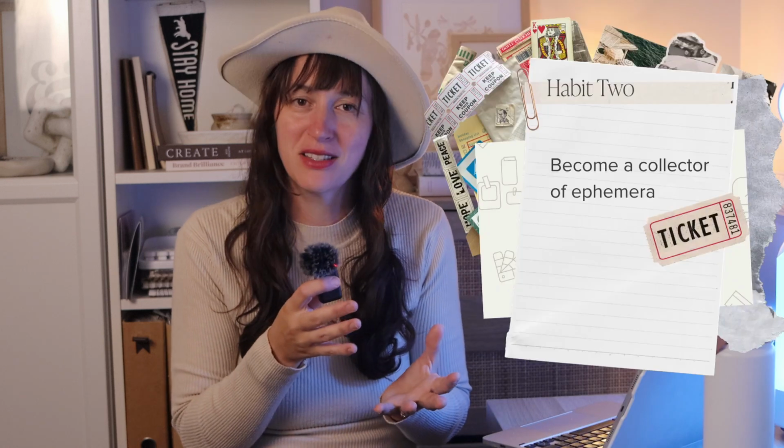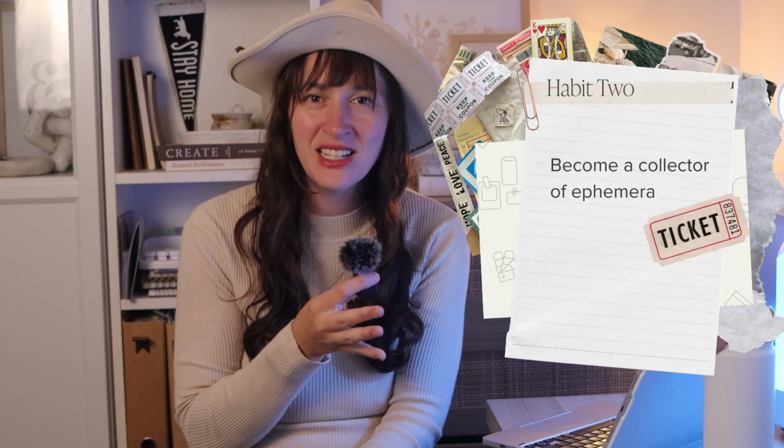The second habit is to become a collector of ephemera. Basically, just start collecting all those interesting things. Keep those tickets, keep some interesting receipts or bits of paper that you come across. Anytime something interesting comes into your life, a label, a menu, if you find it interesting and think you could utilize it, start collecting and keeping that. Have a box or a folder where you can put it all away so that you can use it as a resource hub.